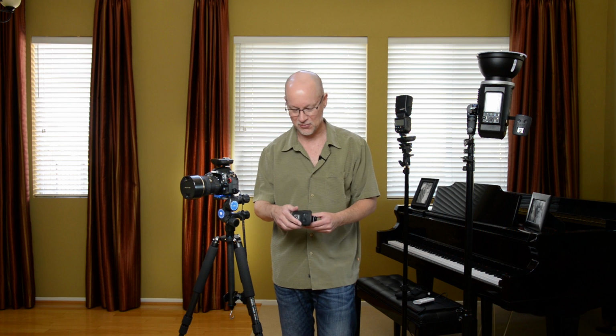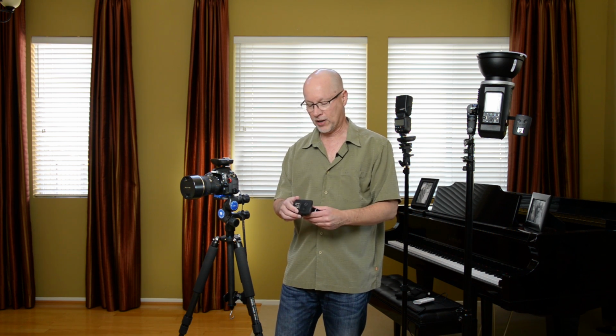And why do I use Cactus triggers? People say, well, there's cheaper Yongnuo ones, and there's a whole variety. I mean, the world is filled with all kinds of triggers and equipment. That's one of the beauties of photography. But what I like about the Cactus trigger, not only are they very reliable, they've got 16 channels, a lot of other triggers do, but they have a little thumb wheel on the side here. You can hear me clicking that.